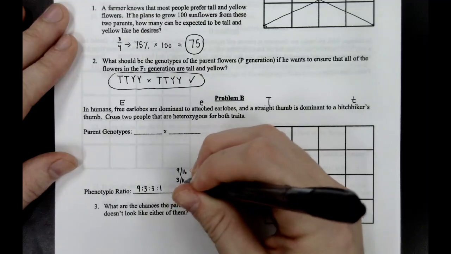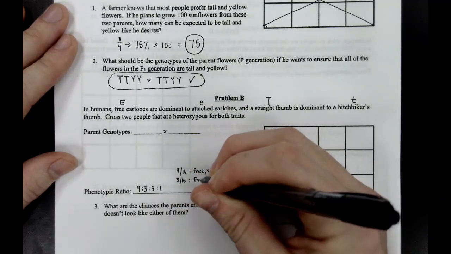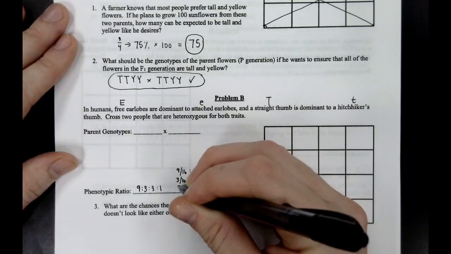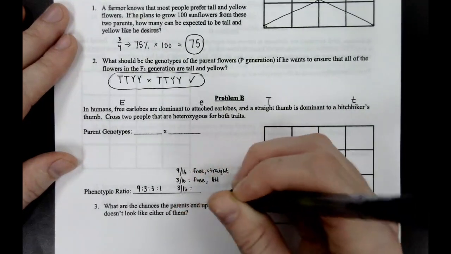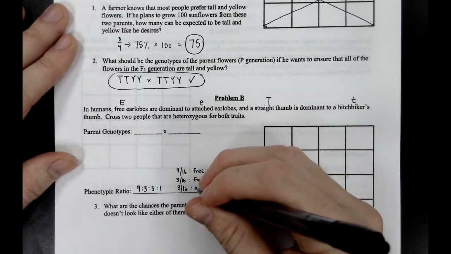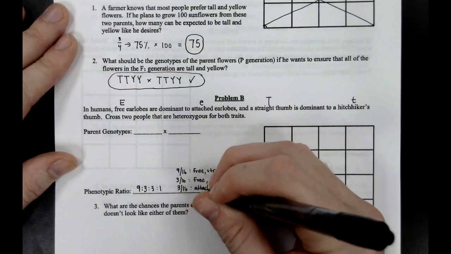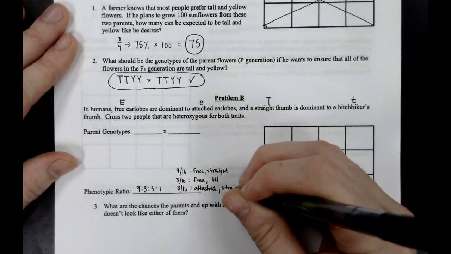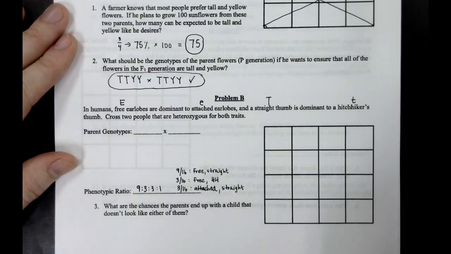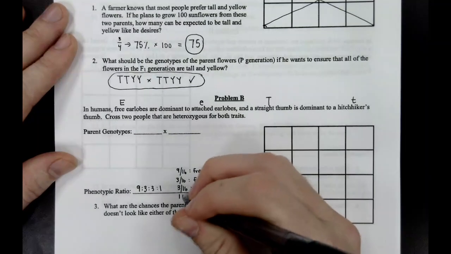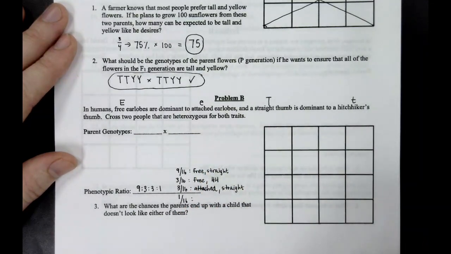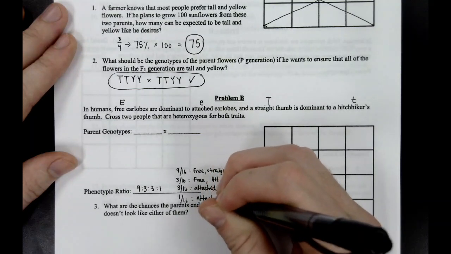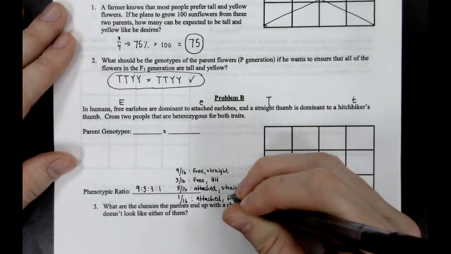I will have 3 out of 16 that are free earlobes, but then they've got hitchhikers. I'll have 3 out of 16 that are attached earlobes, but straight thumb. So I've got dominant for one of the two, just in a different place. And I remember that 1 out of 16 will have the ability to be recessive for both, right? Which is attached earlobes and hitchhiker's thumb.